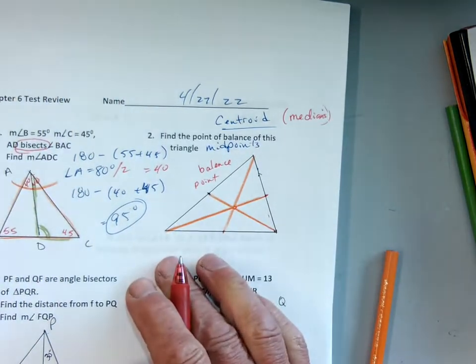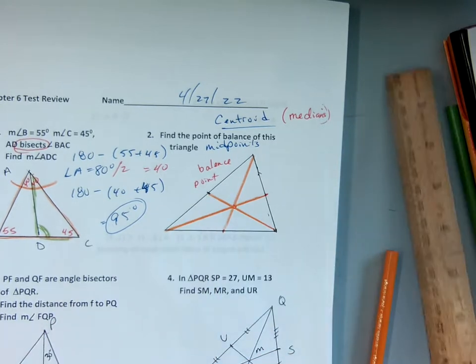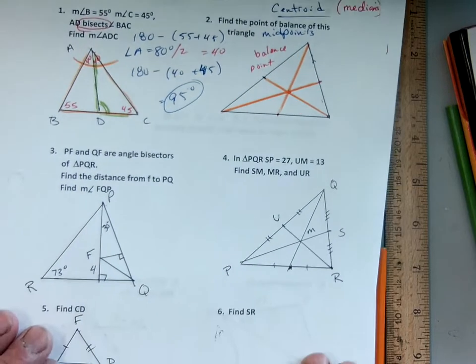Okay, that's easy to do also. All you have to do is get a ruler, measure the sides, find the midpoint, and draw it from the angle to the midpoint. Okay, thumbs up? Good. All right, number 3.